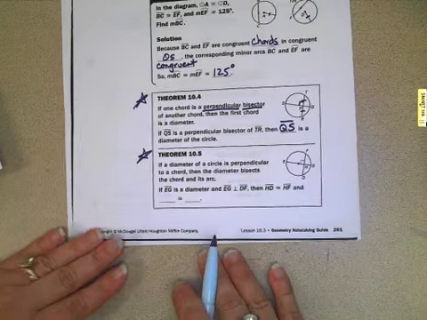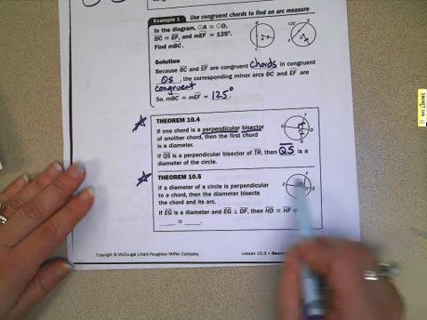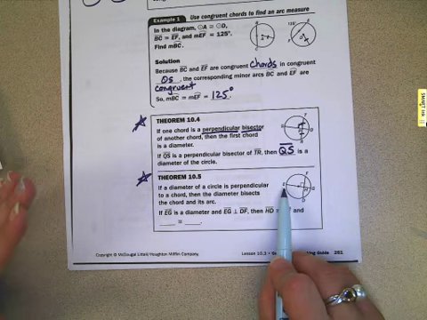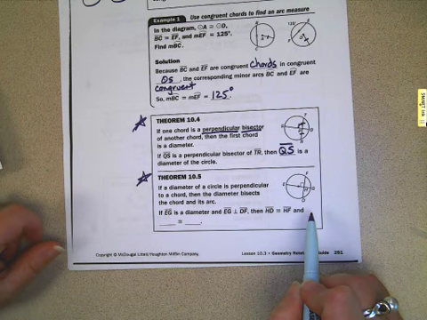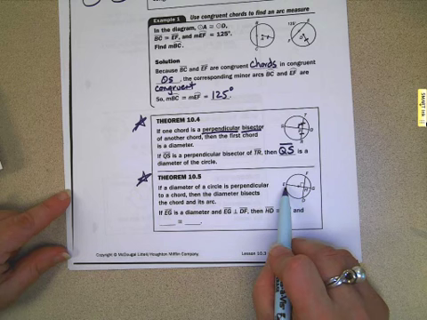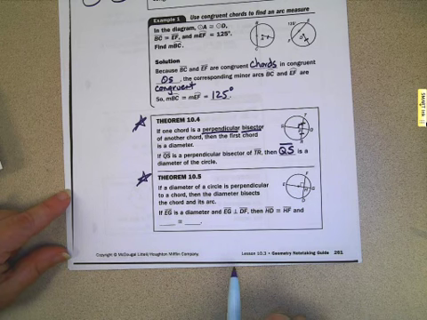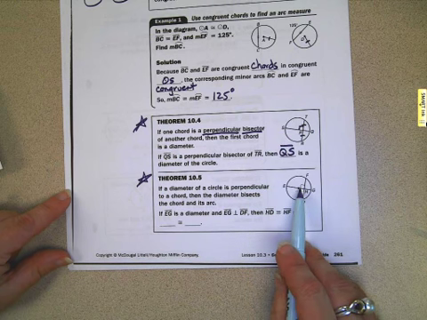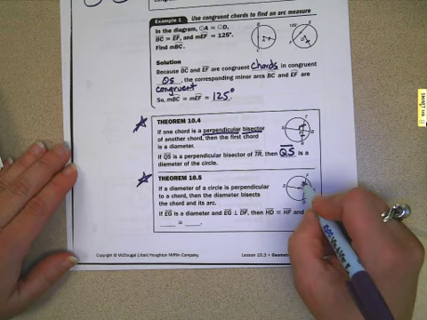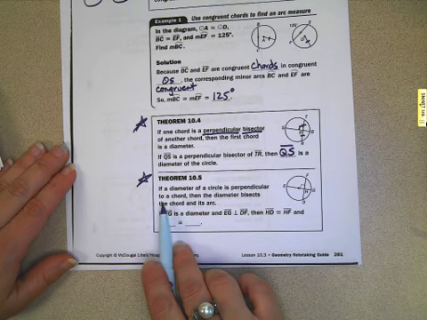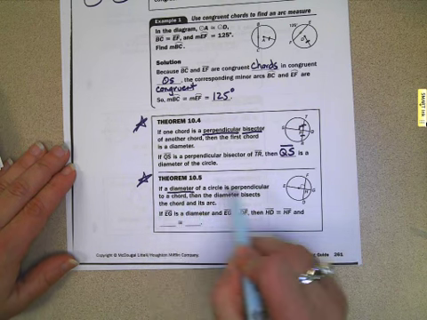Next theorem. It's kind of the opposite of that, that if you see that you have a diameter, now I see the center, I can assume collinearity of points. It appears that this chord is going through the center, so I can assume that EG is a diameter. I also see a right angle. So now that I have a diameter that's perpendicular, I know that it bisects the chord. And so if a diameter of a circle is perpendicular to a chord, so you have to have diameter and perpendicular.